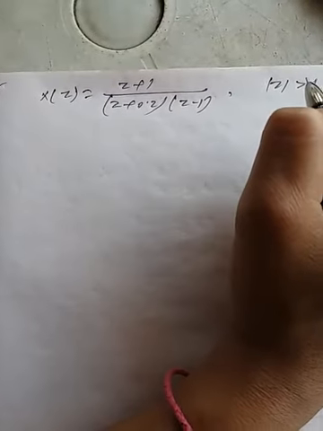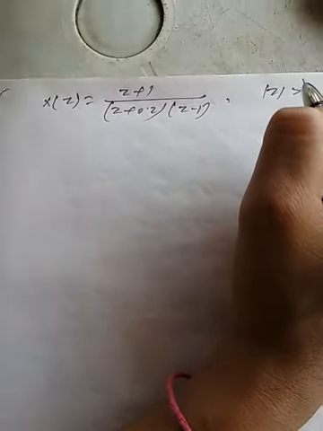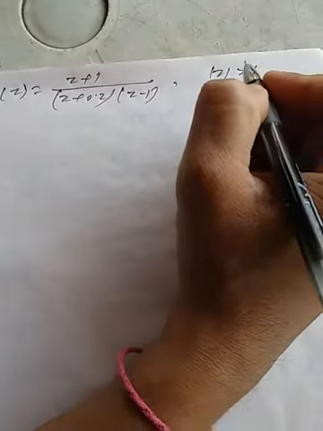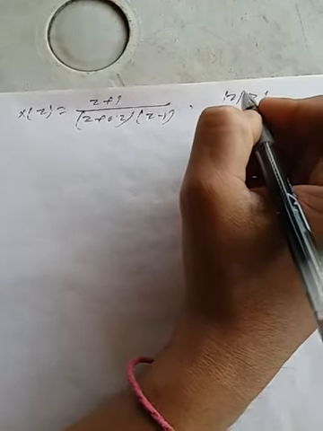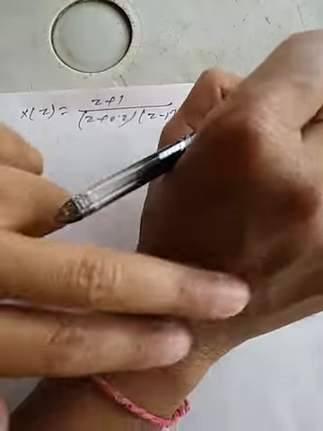Now you have to take two conditions. One is for n less than 0, and another one is for n greater than or equal to 0.